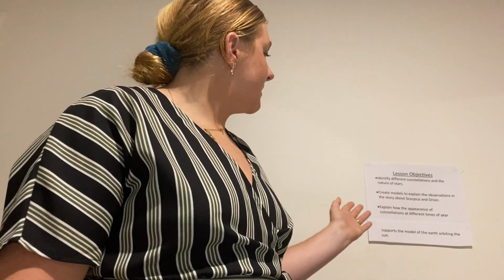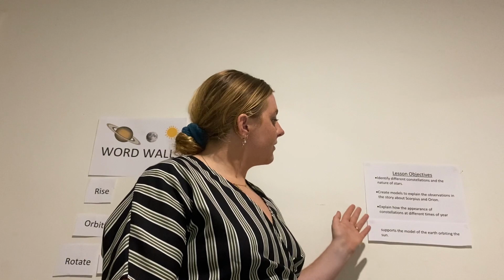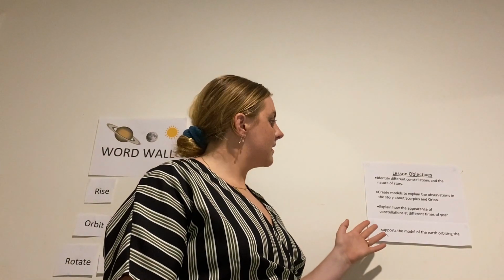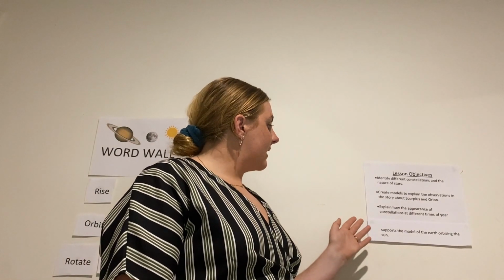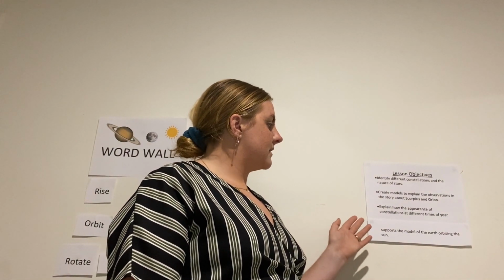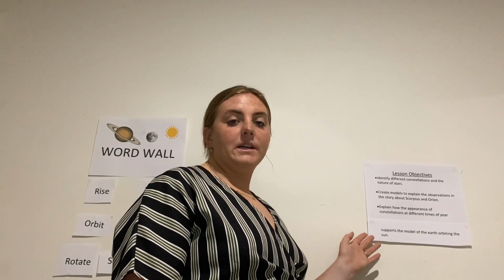By the end of the lesson, looking at our lesson objectives, we should be able to identify different constellations and the nature of stars, create models to explain observations in the story about Scorpius and Orion, and explain the appearance of constellations at different times of year that support the model of the Earth orbiting the sun.